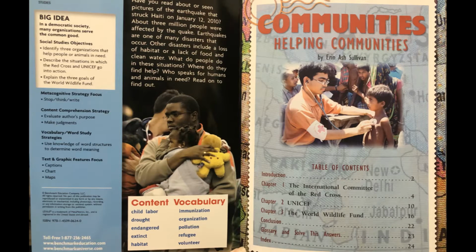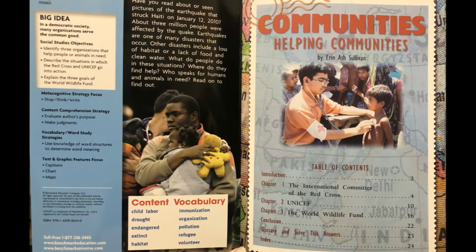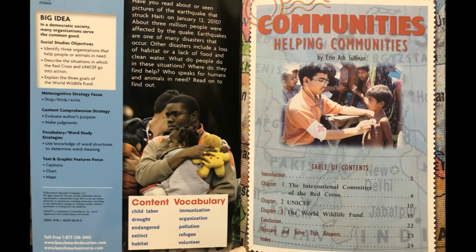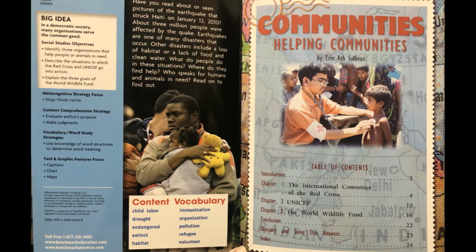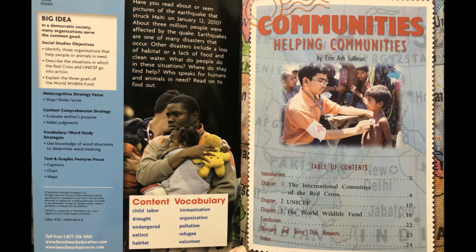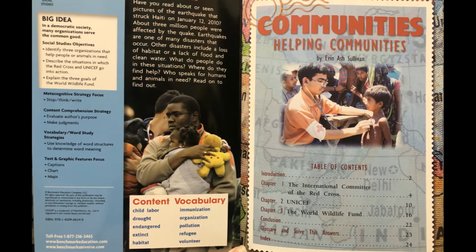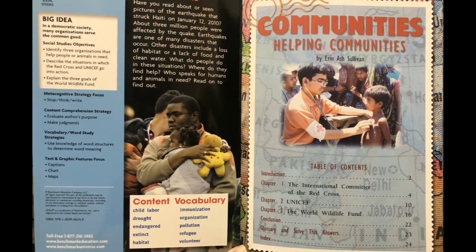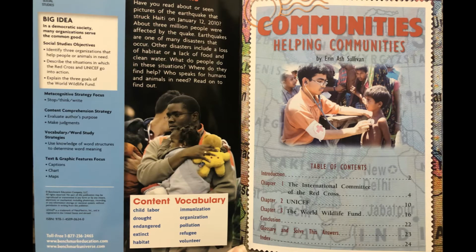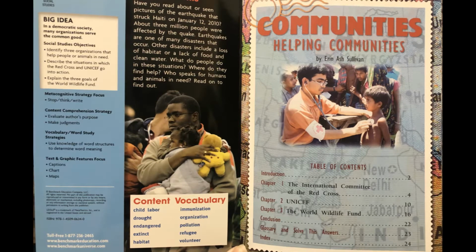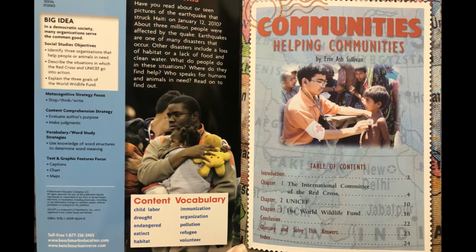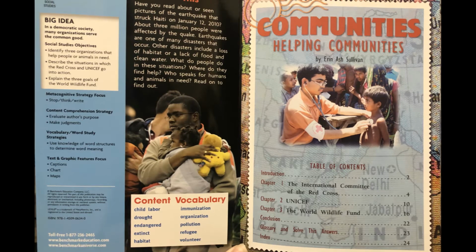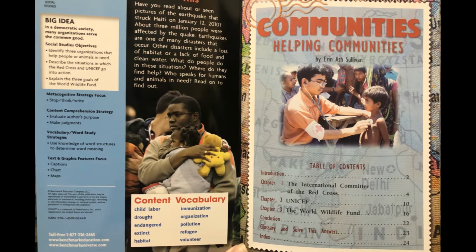We're going to start by looking in the front inside cover of your book. You can see the big idea. In a democratic society, many organizations serve the common good. Then you can see our social studies objectives. Identify 3 organizations that help people or animals in need. Describe the situations in which the Red Cross and Unicef go into action. Explain the 3 goals of the World Wildlife Fund.